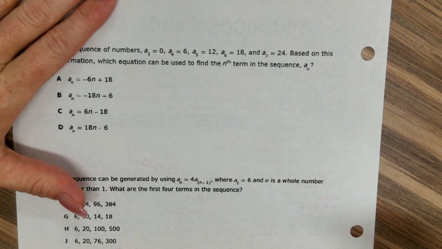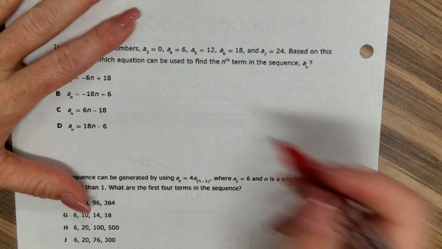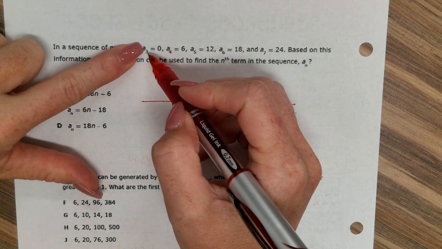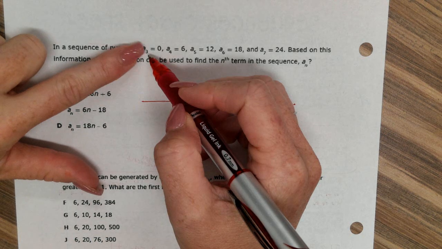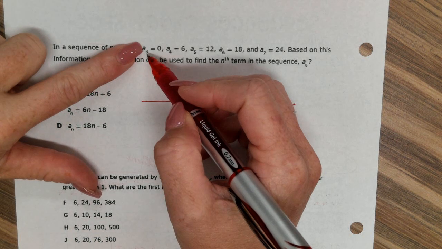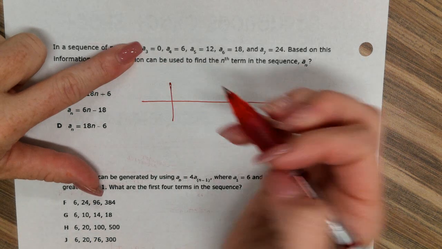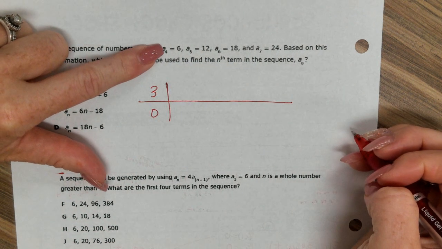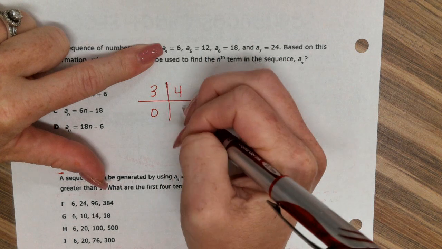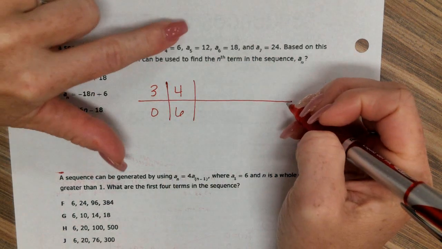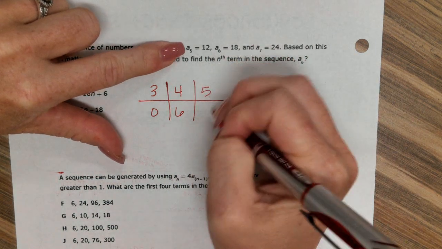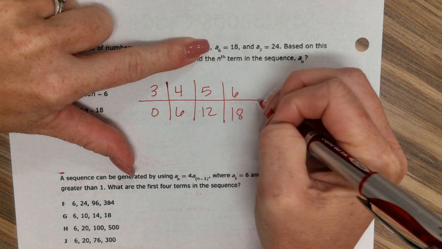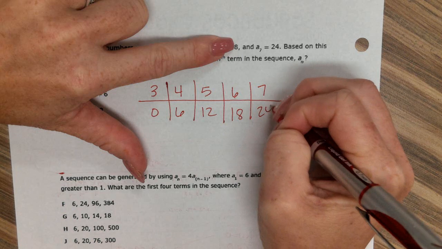So, here's what you do. Make a table. What did they tell you? The third term is, so could I say the third term is 0? What could I do for this one? The fourth term is 6. The fifth term is 12. The sixth term is 18. The seventh term is 24.